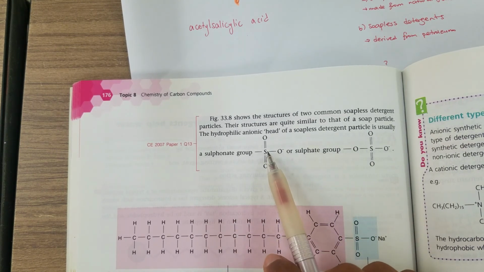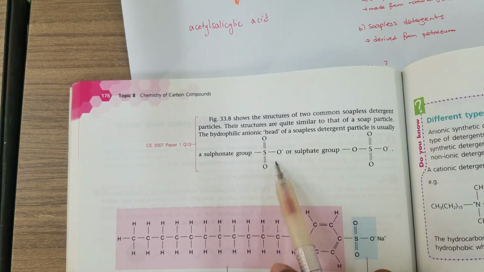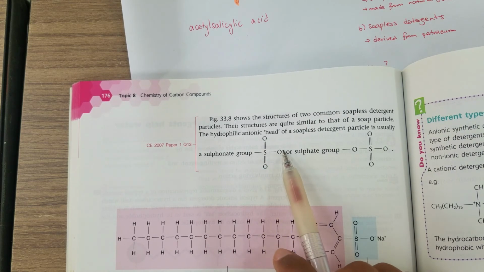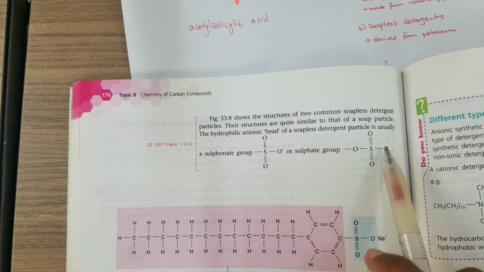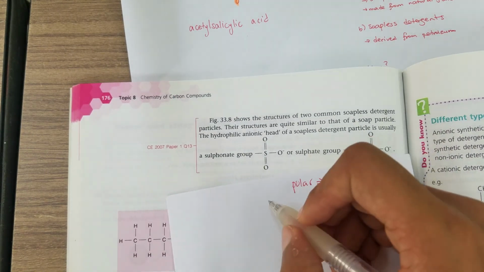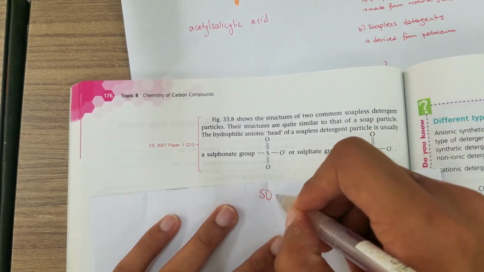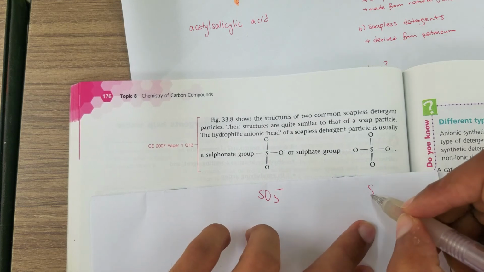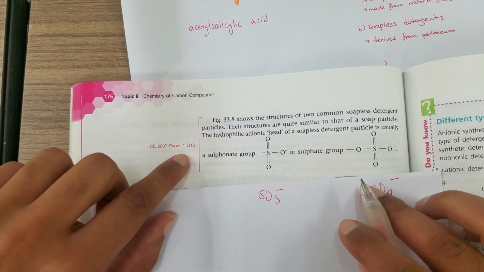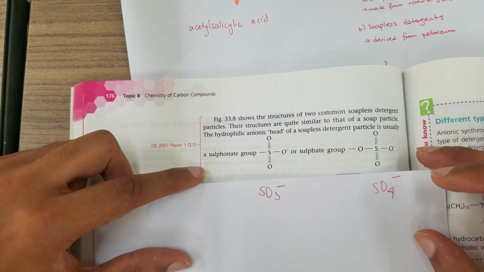The main difference is this S is connected with three O's, so it's SO3 negative. This one is SO4 negative. Why did they not call this sulfite? Again, it's just naming.